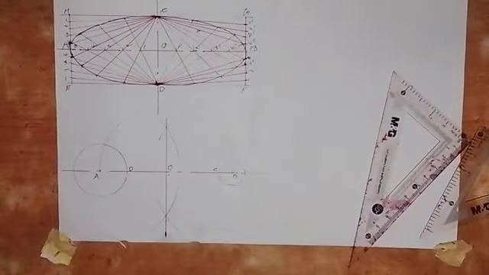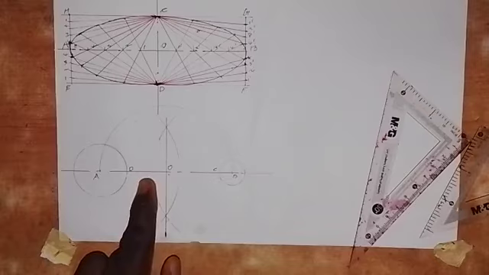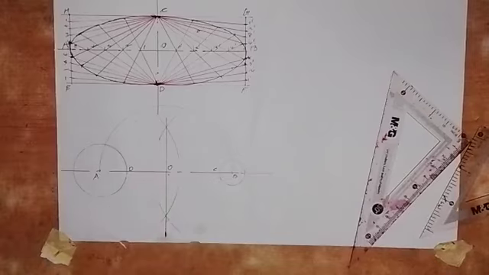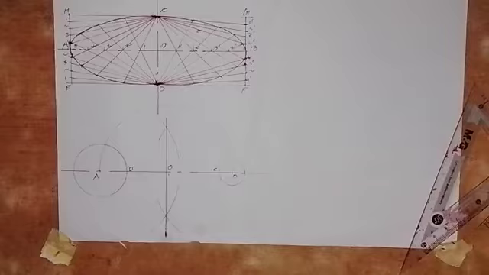All right, so the next thing that I'm going to do, having drawn the semicircle, is to locate a point outside here for this particular construction, which is the construction of an internal tangent to two unequal circles.